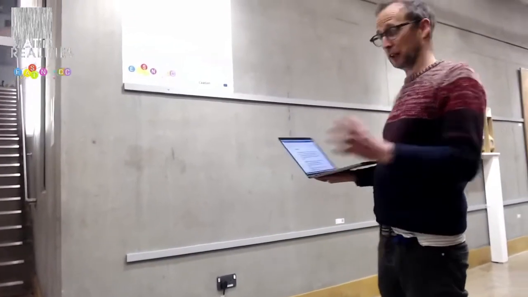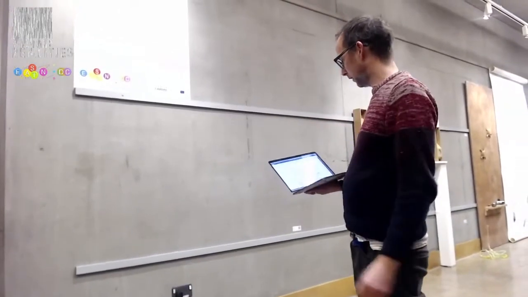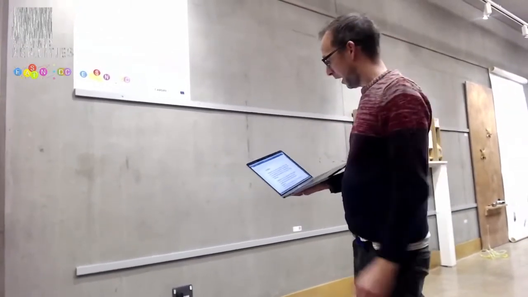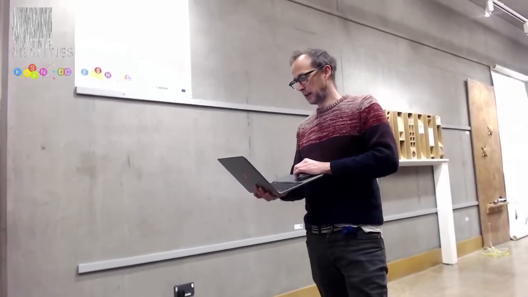Ian's actually done two pieces, and I'm going to talk about one now and one a little bit later on. This is Array. I'll read you what we've got written about Array here, and then we're going to have a bit of a demonstration with Ian's piece.